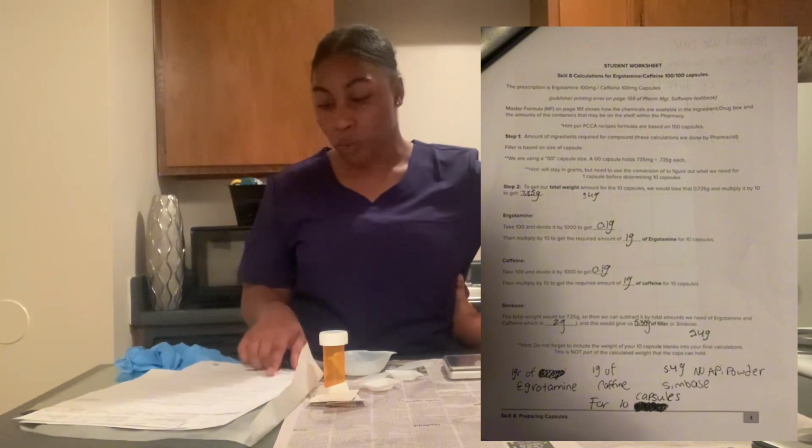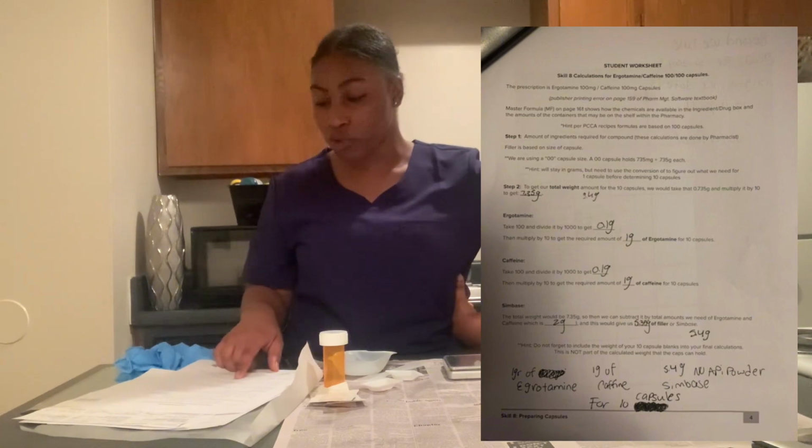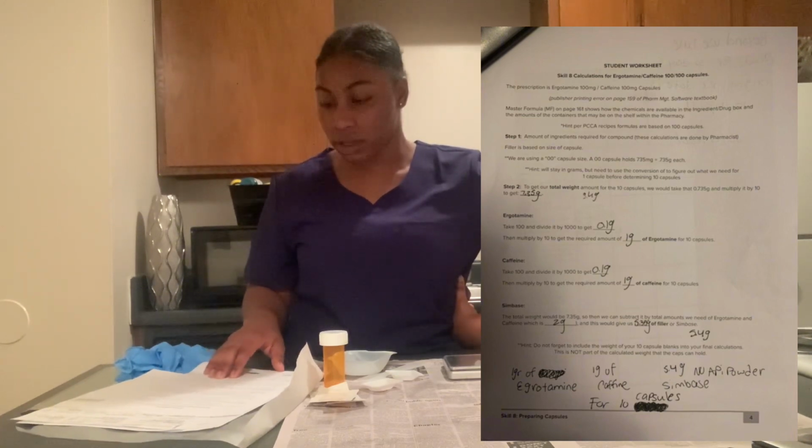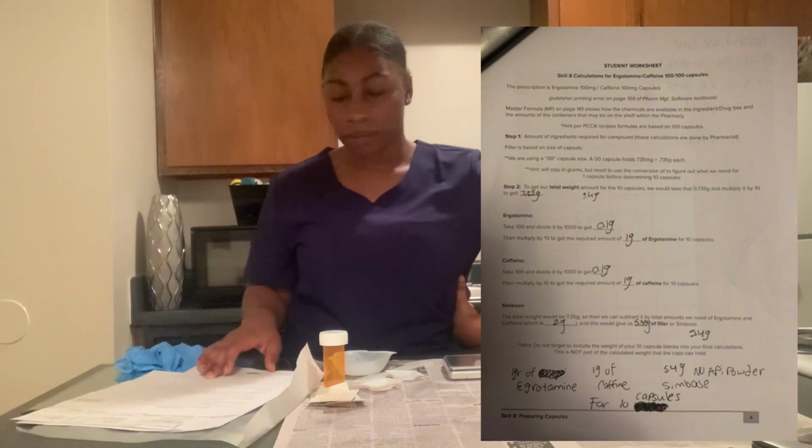And then next, Symbase. The total weight would be 7.35 grams. Then we subtract the total amounts we need for ergotamine and caffeine, which is 2 grams.